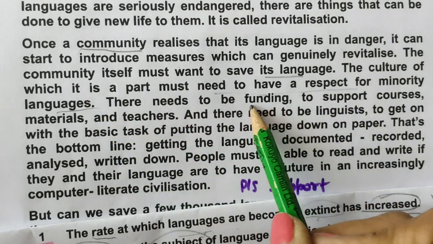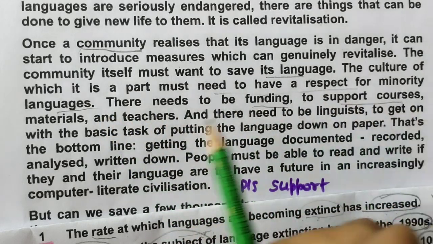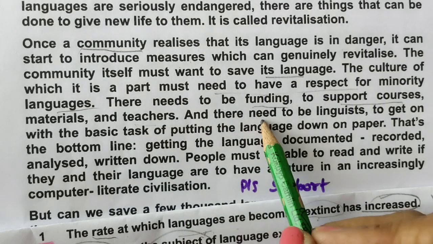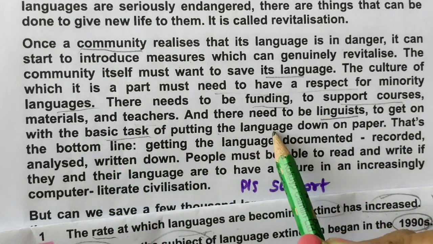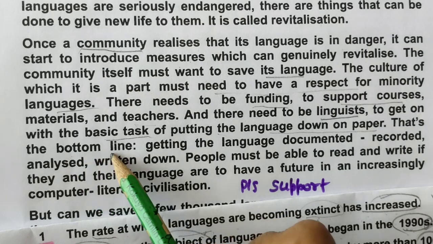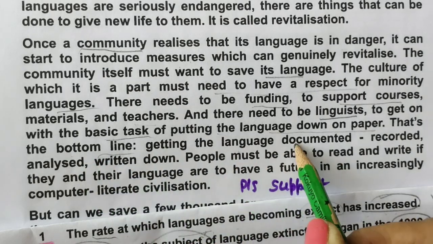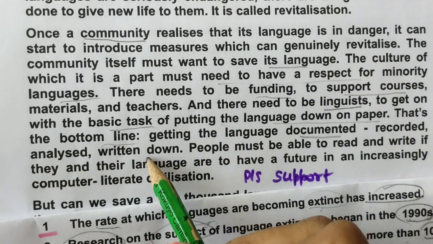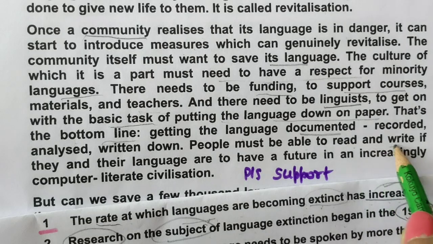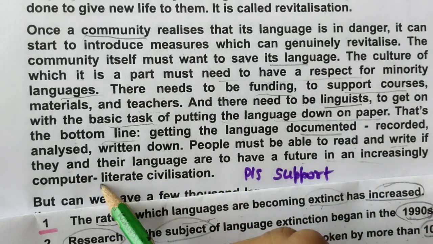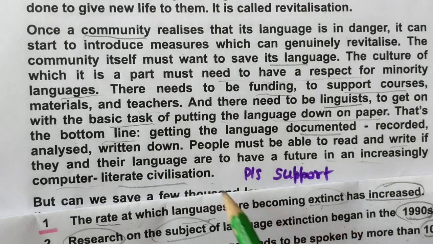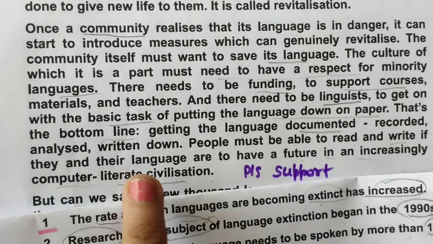There needs to be funding to support courses, materials, teachers, and there need to be linguists to get on with the basic task of putting the language down on paper. That's the bottom line: getting the language documented, recorded, analyzed, written down. People must be able to read and write, if they are to have a future in an increasingly computer literate civilization. Okay, now we have read the full paragraph.